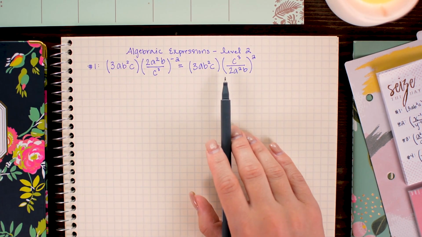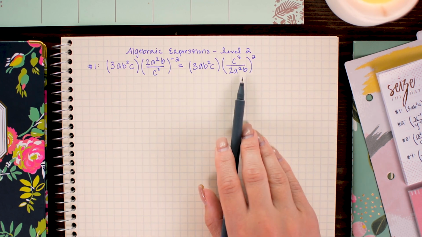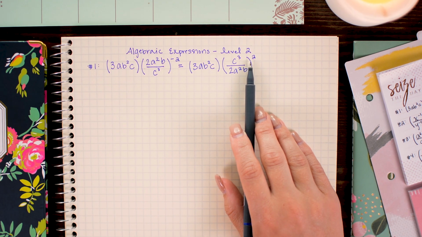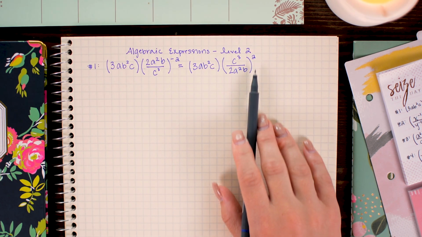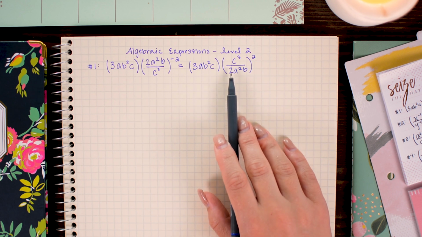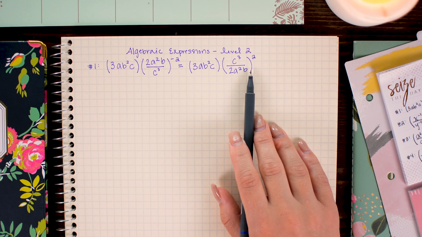In that step, all I had to do was flip the 2a squared b over c cubed upside down, and that allowed me to get rid of the negative symbol on the 2. Now I'm going to go ahead and apply the power of 2 to each item inside the parentheses. So that means the c cubed is going to be raised to the second power, the 2 is going to be squared, the a squared is going to be squared, and the b is going to be squared.